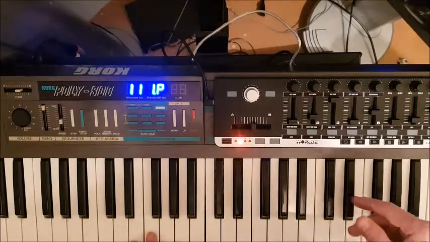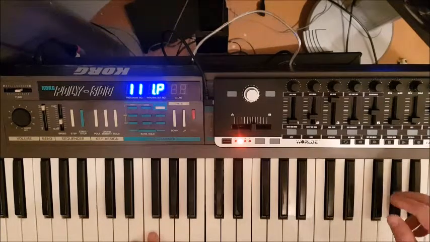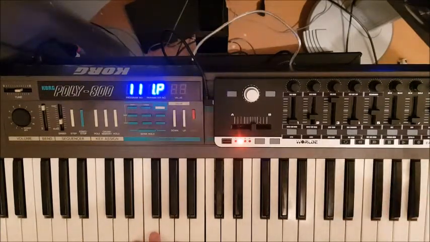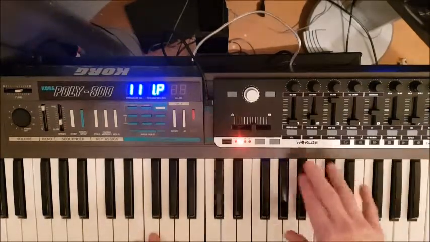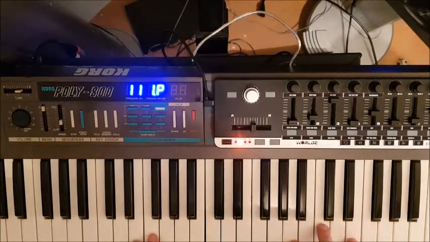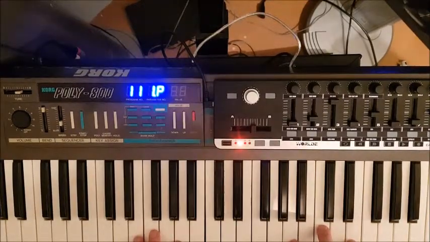This is also an opportunity for me to go through all the waveforms of the LFOs because the waveforms are selected for each modulation parameter rather than at the actual LFO themselves. So that will give you a choice of various waveforms at the various modulation destinations. So first of all, we'll modulate using triangle wave.